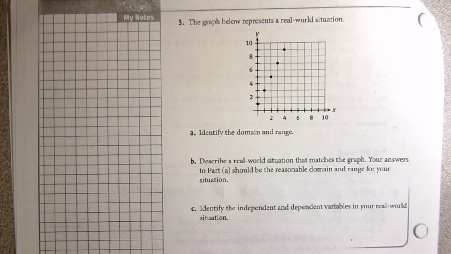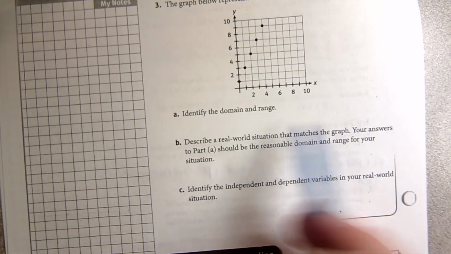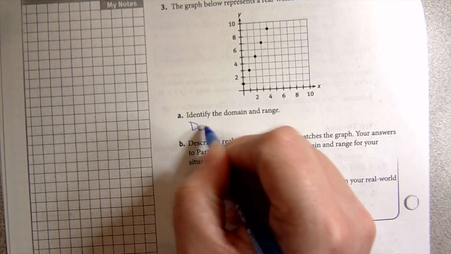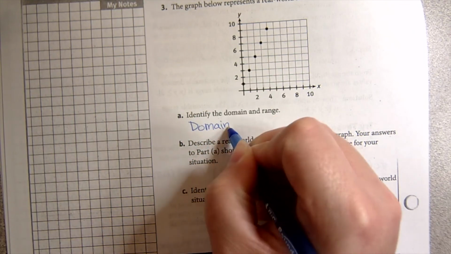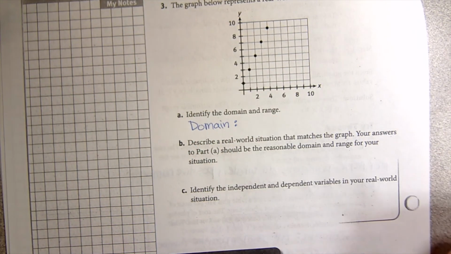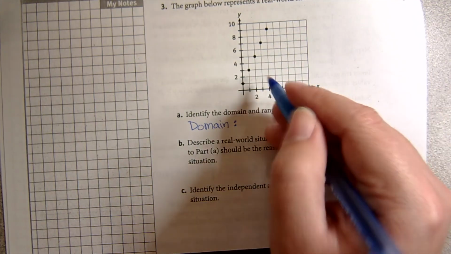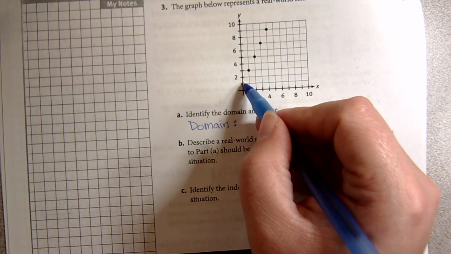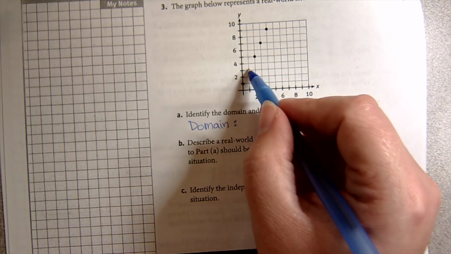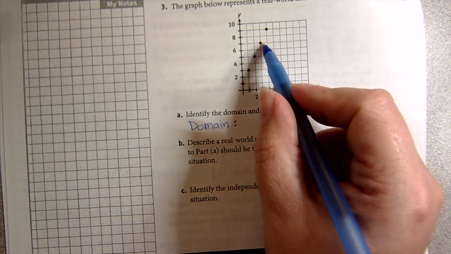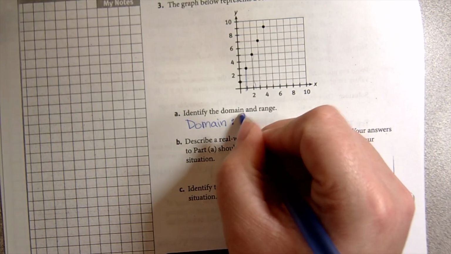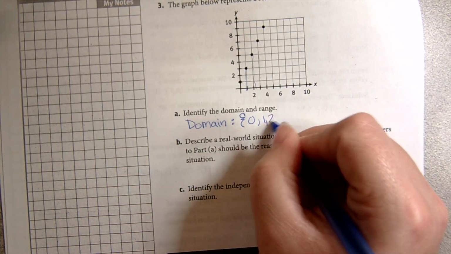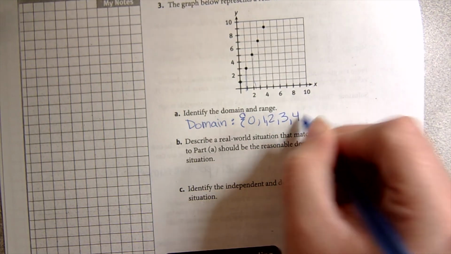Number 3 on page 94. I only want to look at part A. First of all, what is the domain of this graph? It's 0, 1, 2, 3, and 4. Okay, so yes, we are looking at the x values. So where are their dots? There's a dot at 0, 1, 2, 3, and 4. And remember, when you put your domain in curly brackets, 0, 1, 2, 3, and 4.